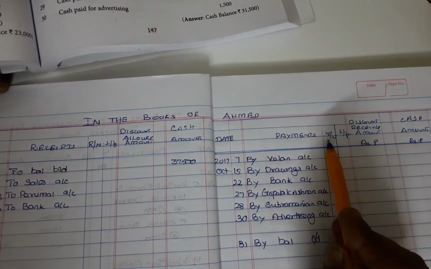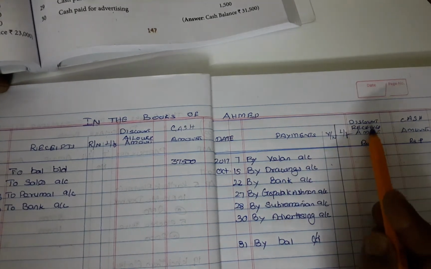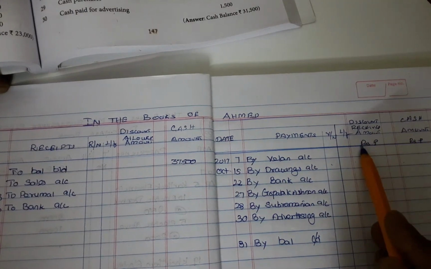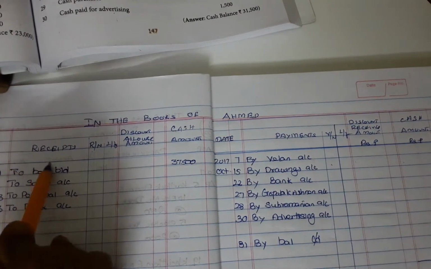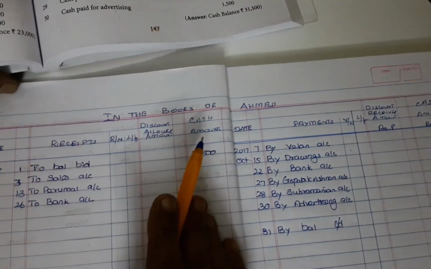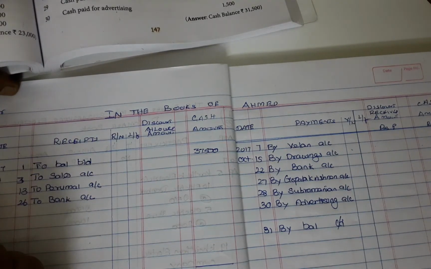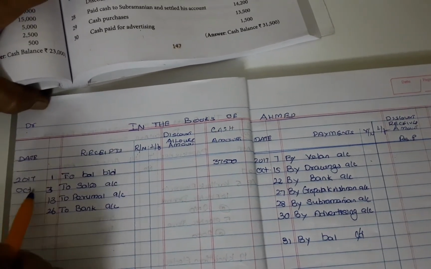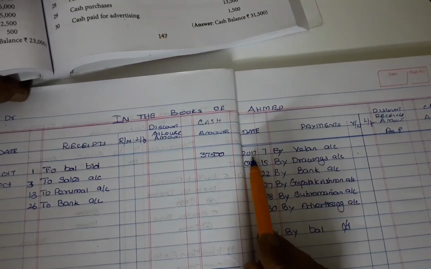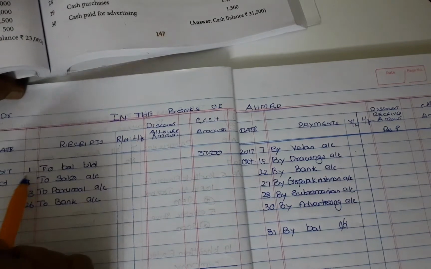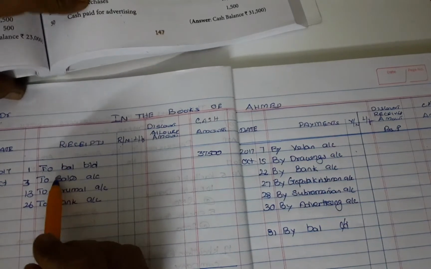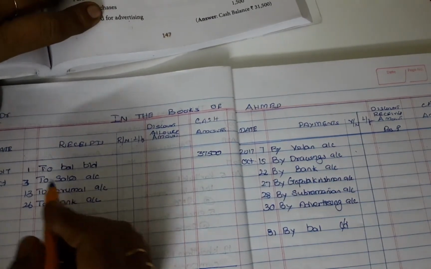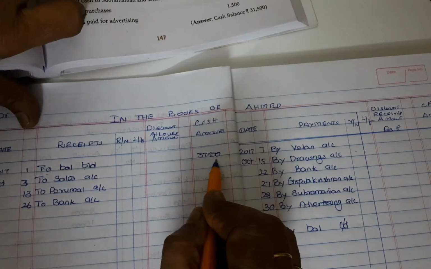Similarly on the credit side: date, payments, V.N. for voucher number, ledger folio, discount received, then cash. Without fail, use rupees and paise. At the very top, draw a line, and before and after the headings also draw a line. Then on the left hand side write 2017, the month and the date. Likewise on the credit side also write year, month and date. On the debit side the transaction starts with 'To', on the credit side it starts with 'By'. The first transaction in the question is the cash balance, so: to balance brought down 37,500.